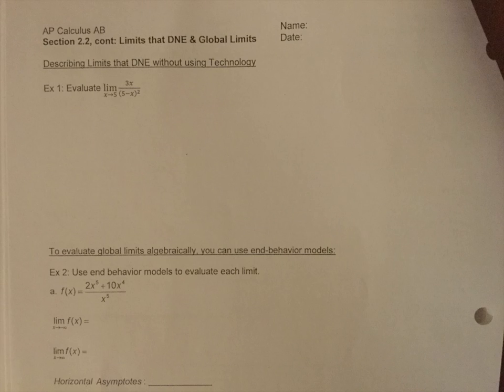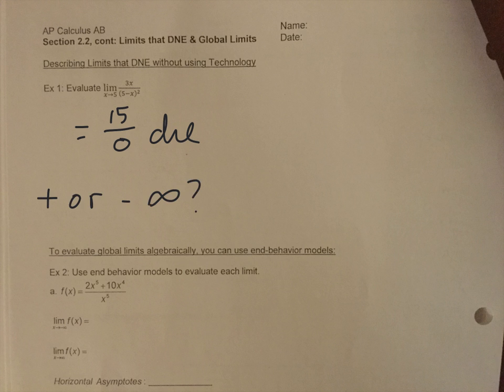All right, so today we're going to take a look at some more global limits. In this first example, we want to do it without technology, so we're not looking at a table. Let me first directly substitute in, and we get 15 over 0, which does not exist. But we would like to be a little bit more specific. We want to figure out if we're talking about positive infinity, negative infinity, or neither. So the only thing we can do is draw a graph.